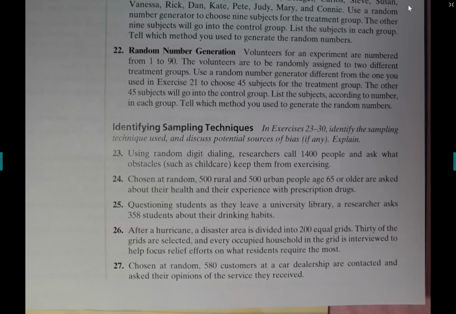This is a good one. After a hurricane, a disaster area is divided into 200 equal grids. 30 of the grids are selected, and every occupied household in the grid is interviewed to help focus relief efforts on what residents require the most.